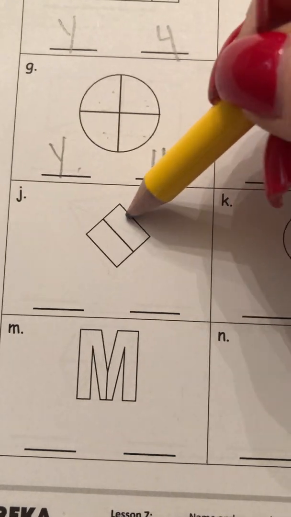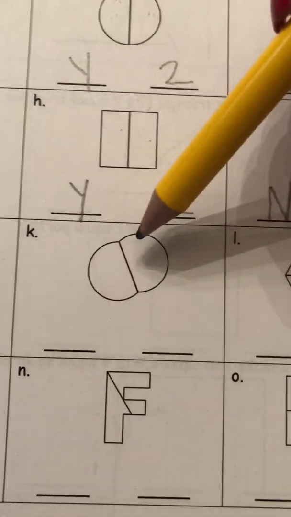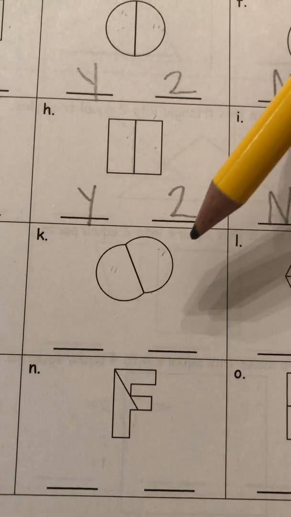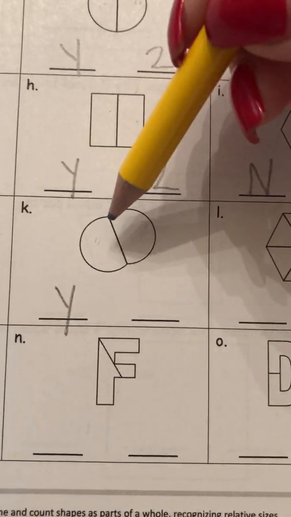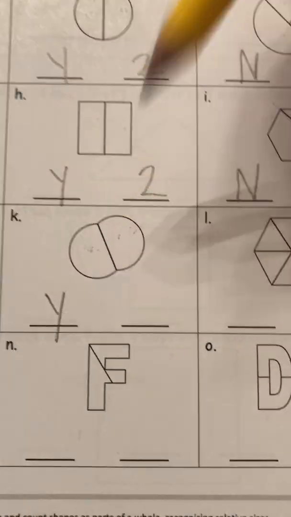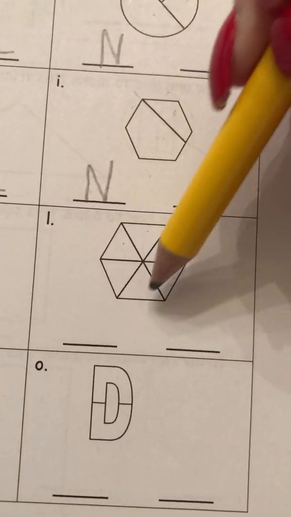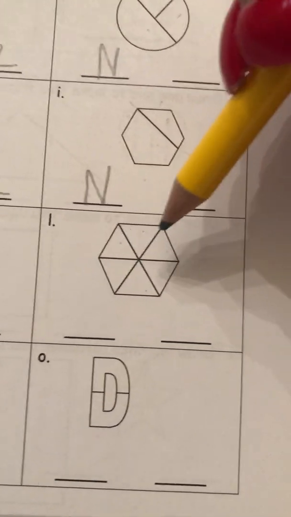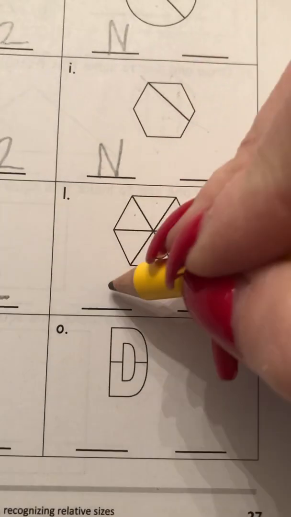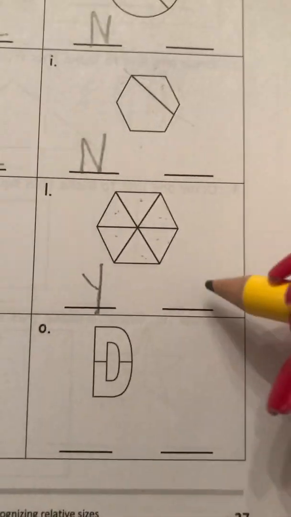A square in two parts. Good job. Yes, it is equal. And there's 2. I'm not sure what shape this is, but are both parts of this shape equal? Good. So we're going to write a Y for equal, for yes. And count how many parts? There's 2. Good. Are each of these little triangles equal? When they divided this shape, did they make them all the same? Good. So what do you write on the line? A Y for yes, and count the parts. 1, 2, 3, 4, 5, 6.